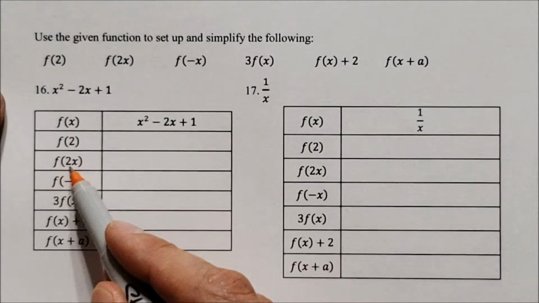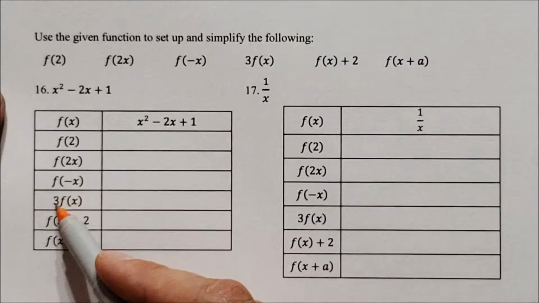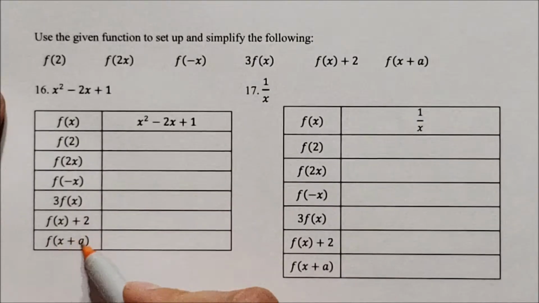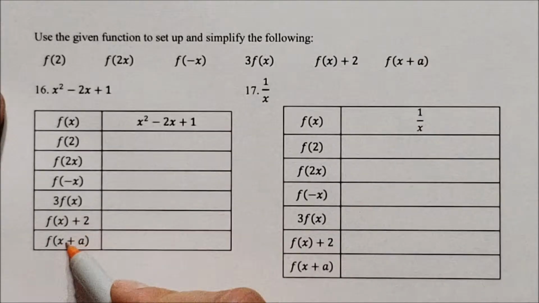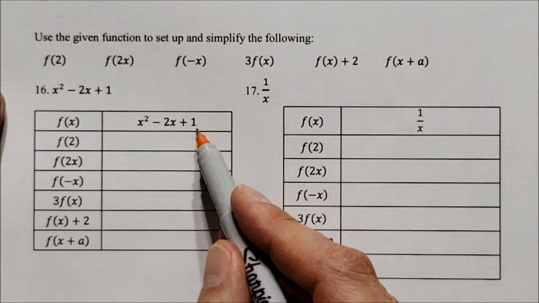Similarly, anytime I see an x, I'm going to replace it with 2x, or negative x. Then I'm going to multiply the whole thing by 3. I'm going to take the original and add 2 to it. And finally, I'm going to replace x with x plus a, and we're talking about these x's in our original function.